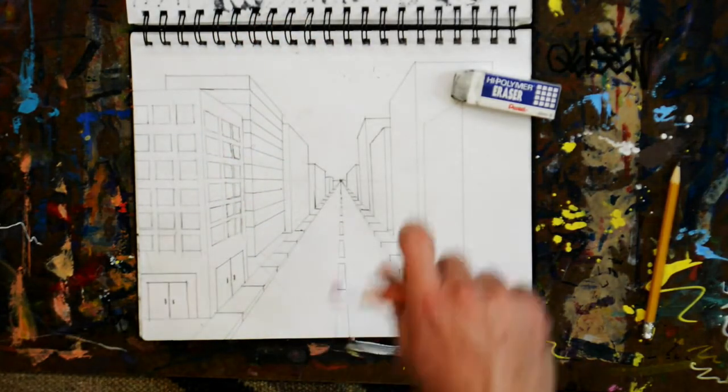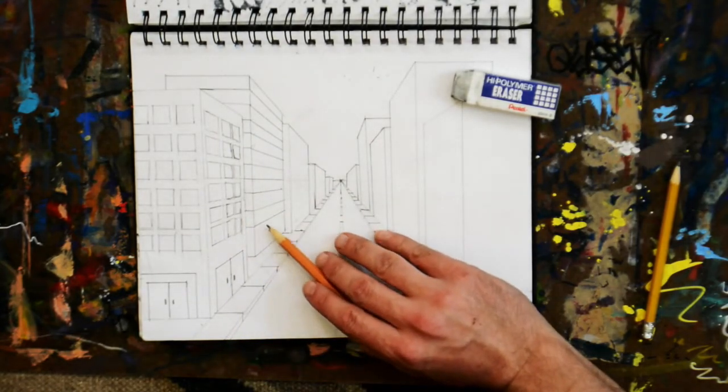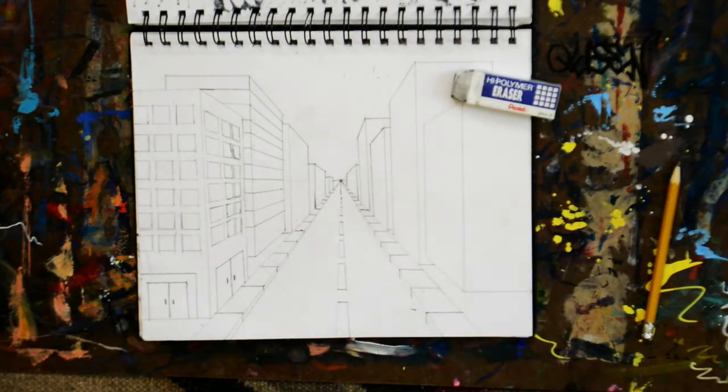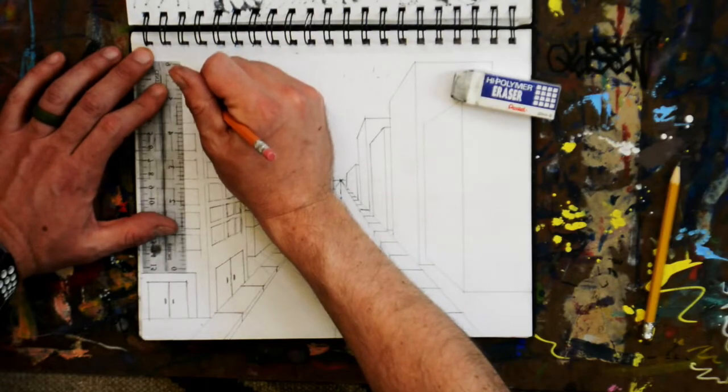Okay. So these lines all go to the vanishing point. You could add in a little door. Just remember the door on the side would have to go, the top of the door would have to go to the vanishing point. Now I'm just going to add some vertical lines.